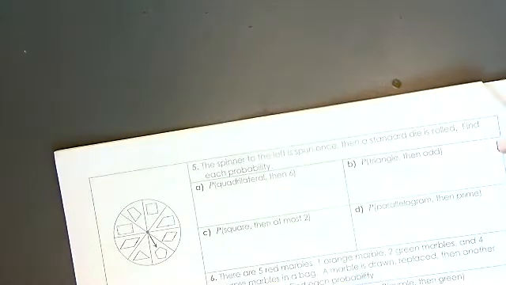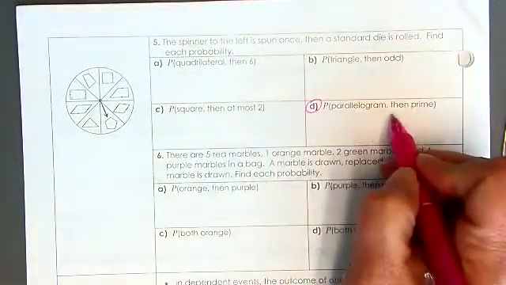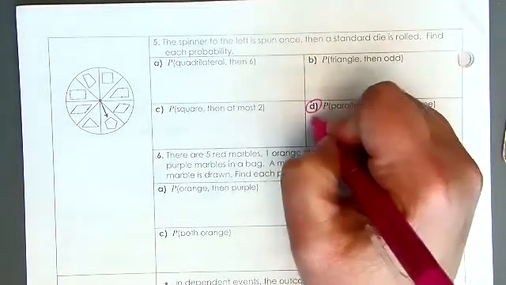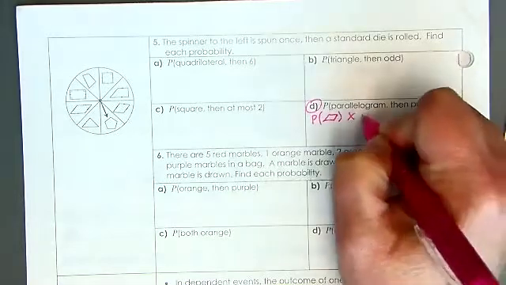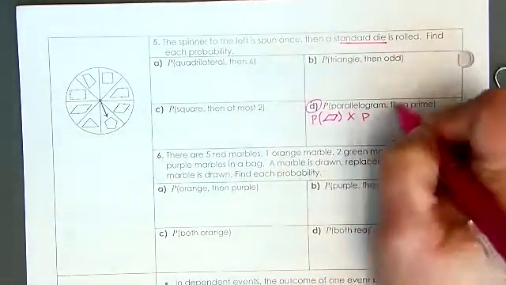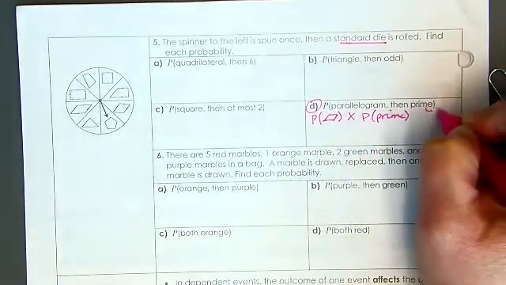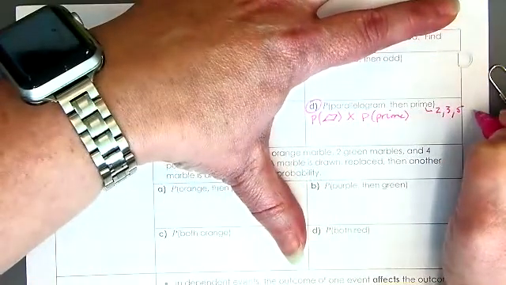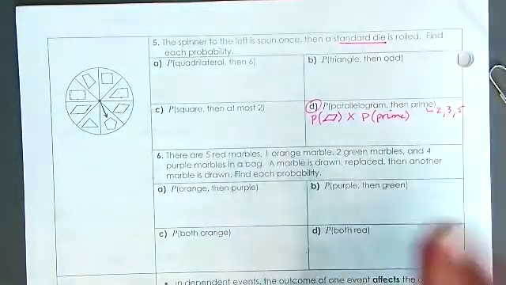Okay. Looking at number 5, D. We want a parallelogram, which means that's where the parallel sides are. So here we're doing the parallelogram times the prime number on a standard die. So prime numbers, that's going to be 2, 3, 5. Yeah, because 1 is not prime. It's one of those special case scenarios.